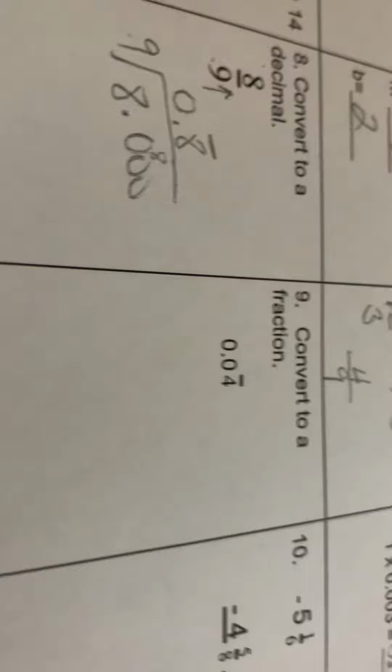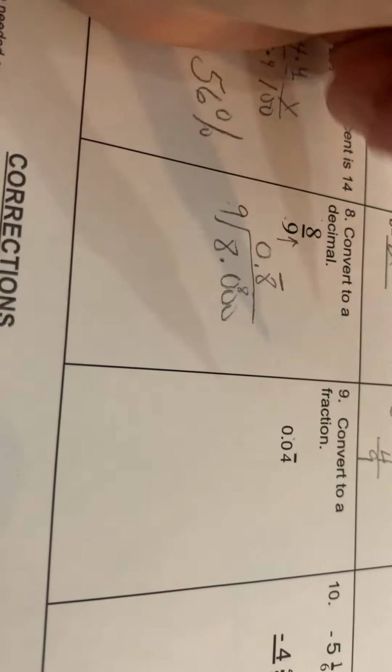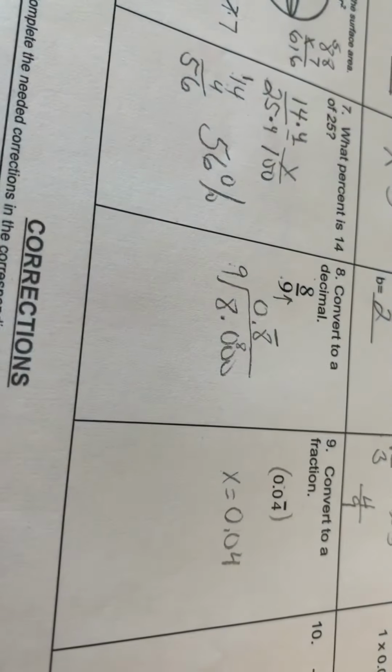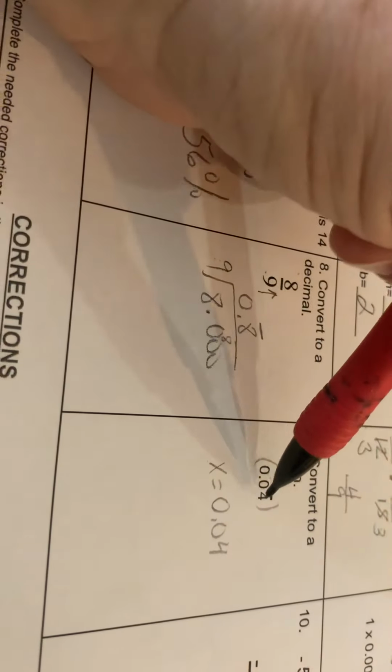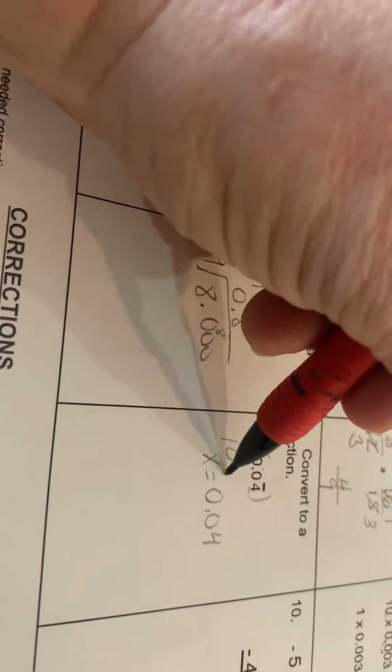For this one, this tends to be a problem when you only have one place repeating instead of both of the places repeating. You need to make this into an equation, and then you multiply this equation by 10, or however many places are repeating, that's the power of 10. Since there's only one place repeating, you're going to multiply it by 10. So you're going to basically have 10x equals, and that's going to be 4 repeating.